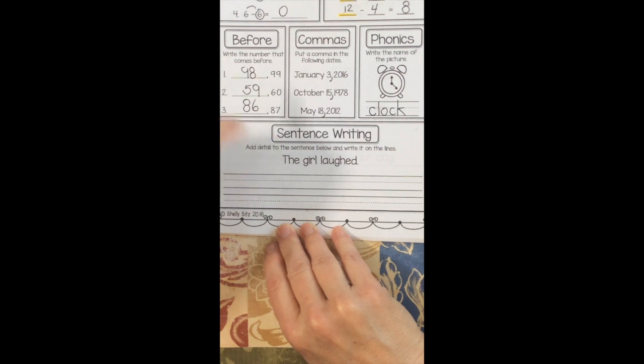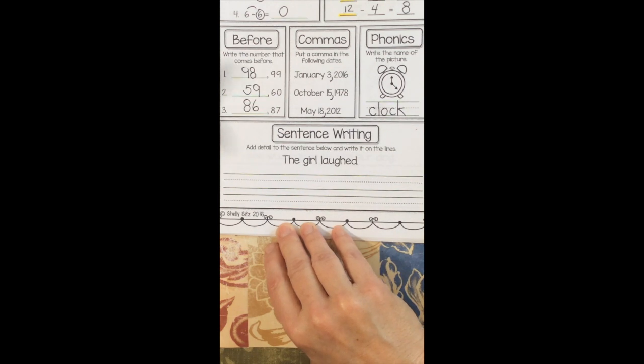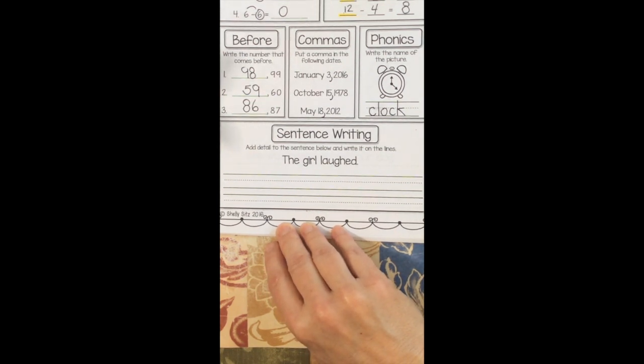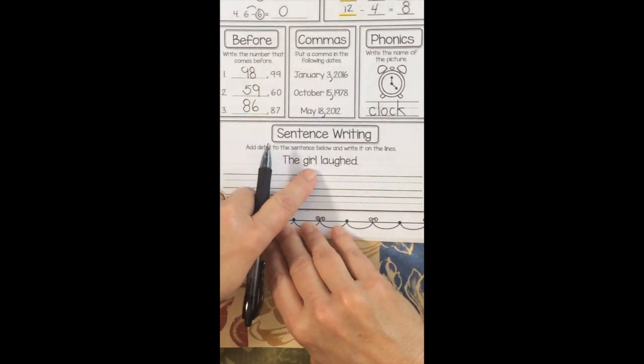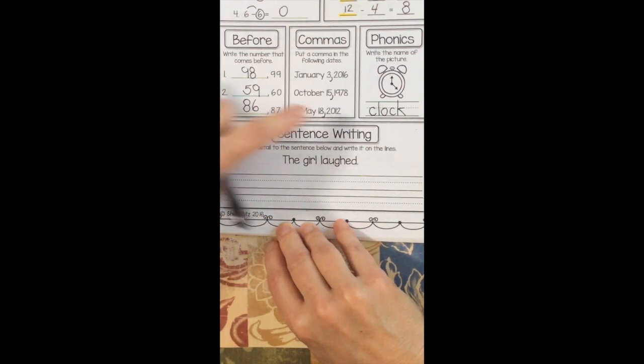Okay, moving to sentence writing. Add details to the sentence below and write it on the lines. Okay, so we're going to be adding adjectives. Adjectives are describing words for nouns. The girl laughed. So the noun in the sentence is girl. So we need to add some adjectives. I'm going to write some adjectives on each side, and you can pick from those, or you can select one of your own. You do not have to copy what Mrs. Bess is doing right now.